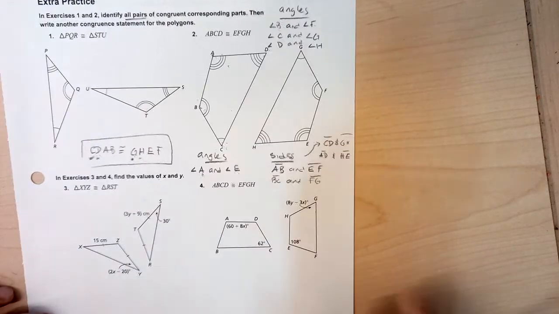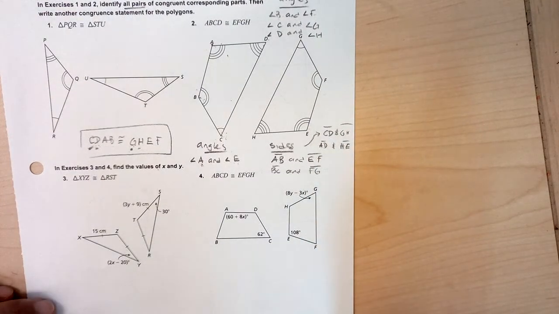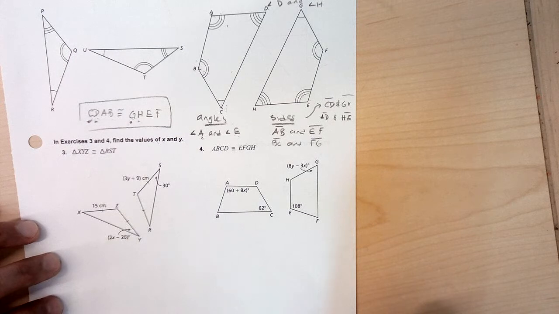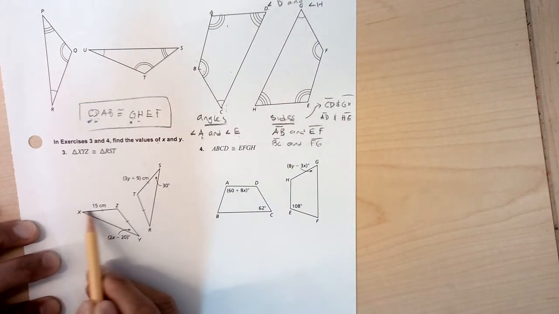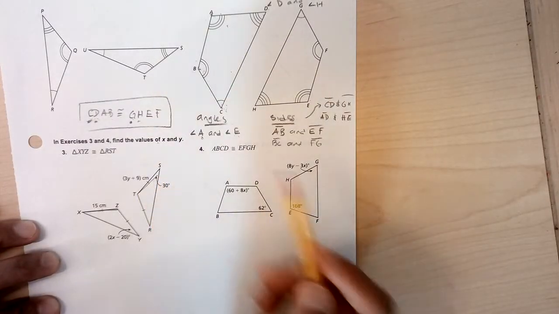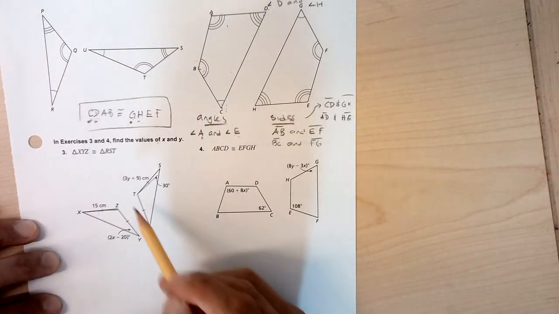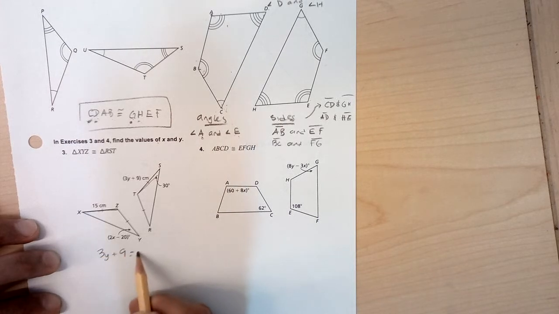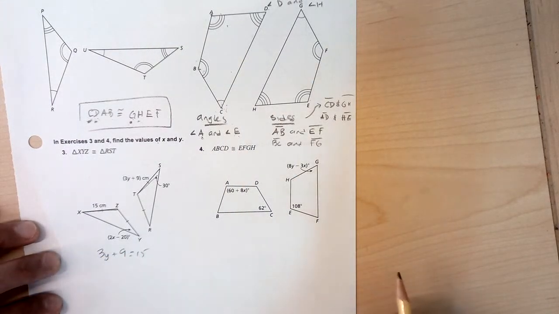All right, and then exercises or problems 3 and 4. Maybe we'll just go over one of those. It says find the values of x and y. So whether you do number 3 or number 4, here's what you should notice. Side XZ, that's 15 centimeters in length, that corresponds with side TS. It's congruent to side TS, so you can set 3y plus 9 equal to 15, and then solve that equation.